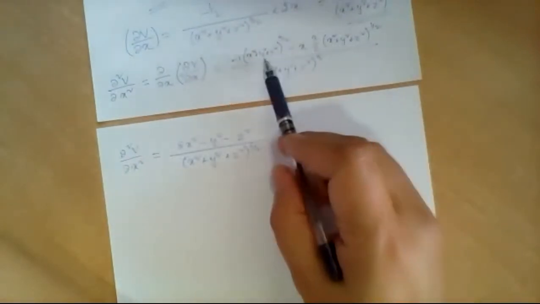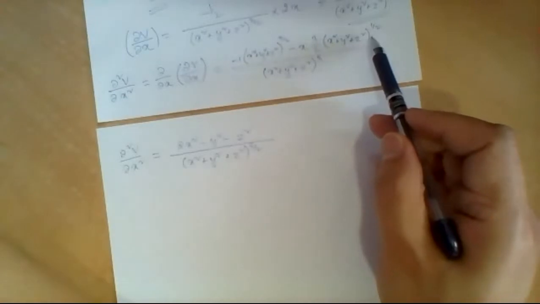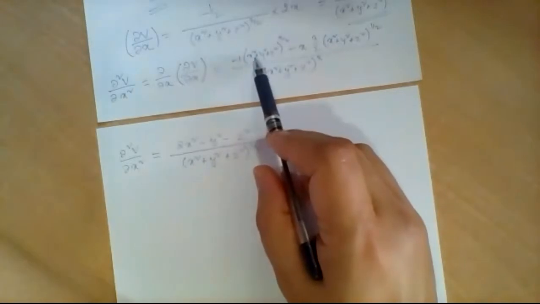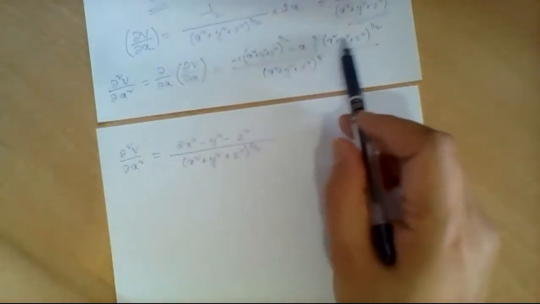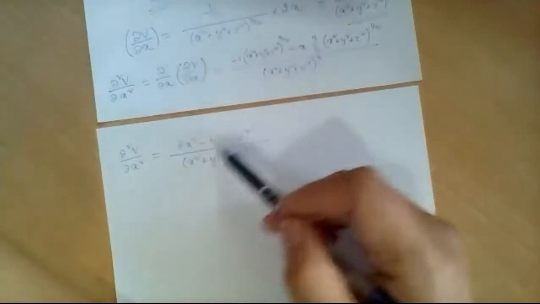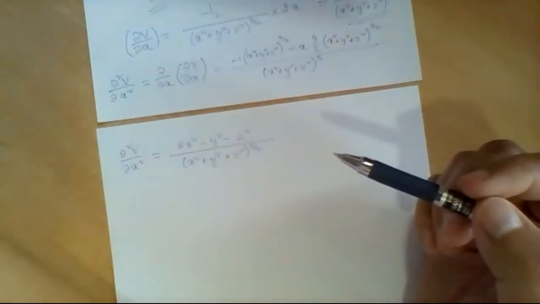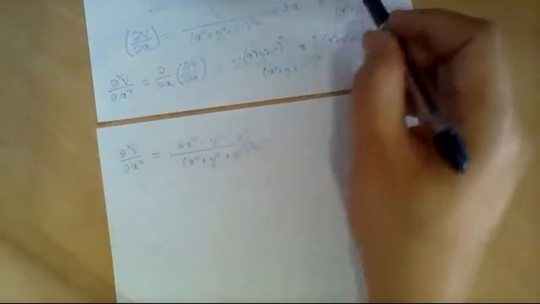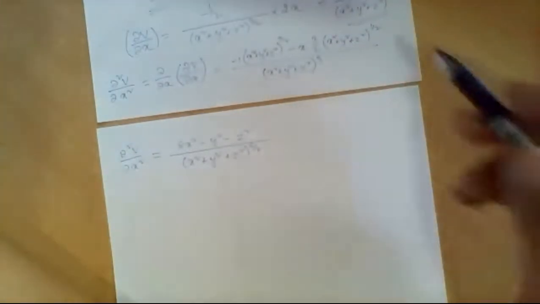From this term and this term, you take x square plus y square plus z square to the power half common, so that x square plus y square plus z square to the power minus 3 by 2 remains, and then simplify.